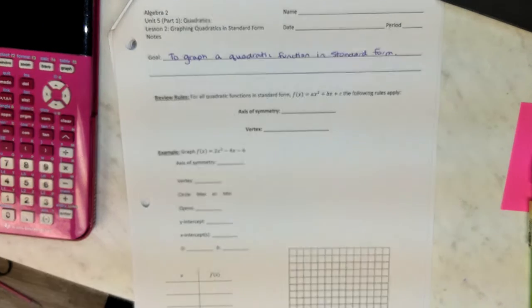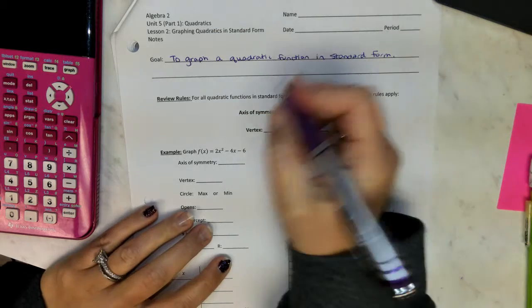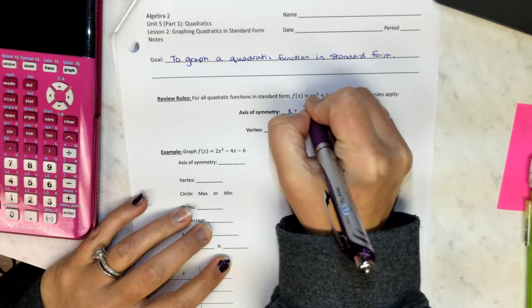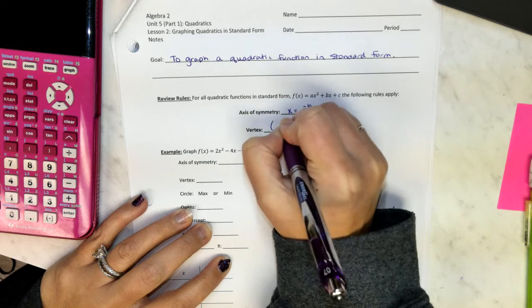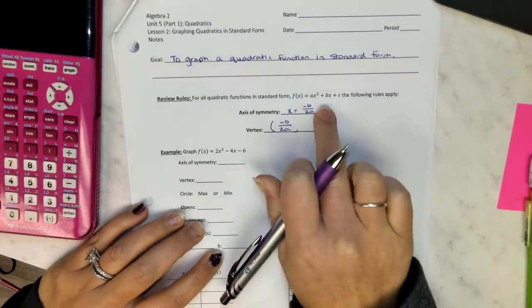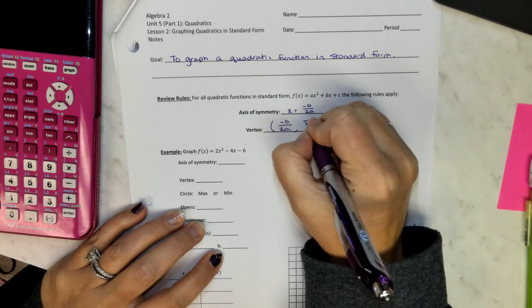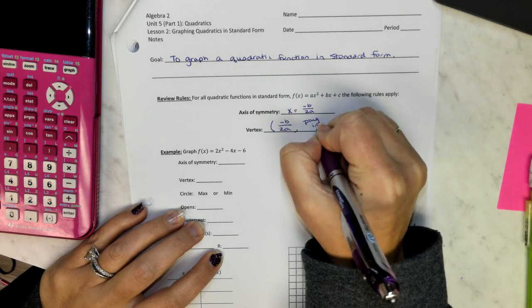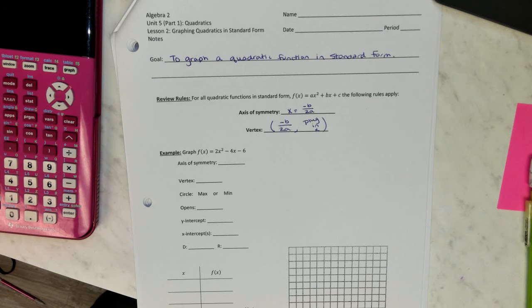So, first we have a little bit of review. So for all quadratic functions in standard form, f of x equals ax squared plus bx plus c, the following rules will apply. The axis of symmetry is found at x equals the opposite of b over 2 times a. The vertex has an x that is the same as our axis of symmetry, because the vertex falls on the axis of symmetry. In order to find the y, you're going to plug in x. Once you have that, you're good to go.